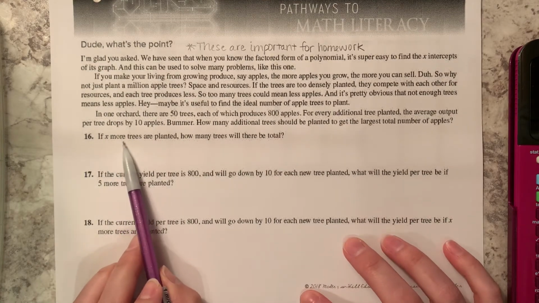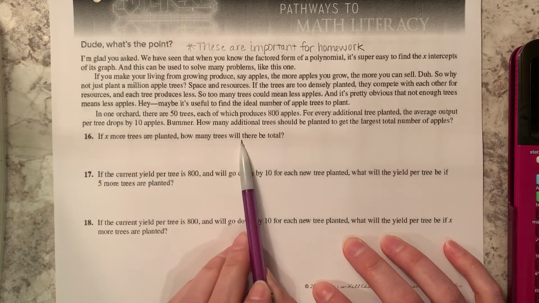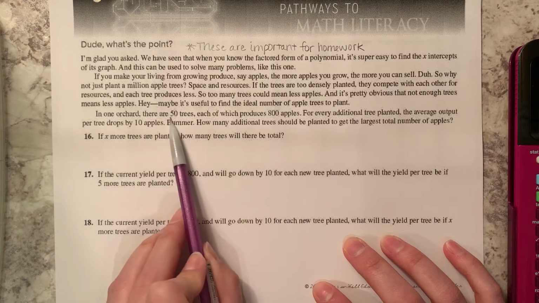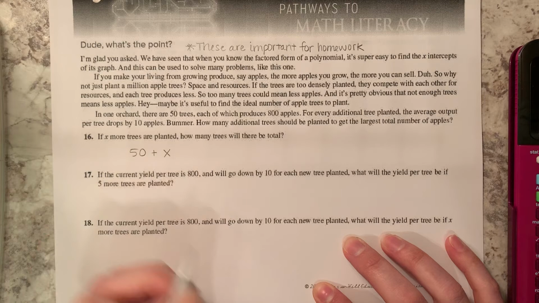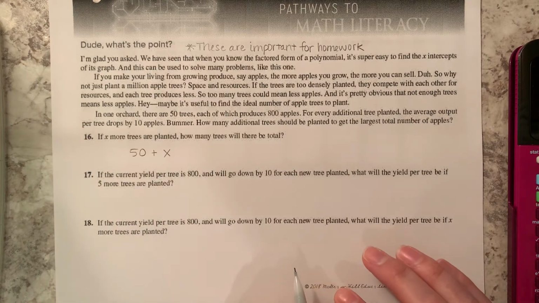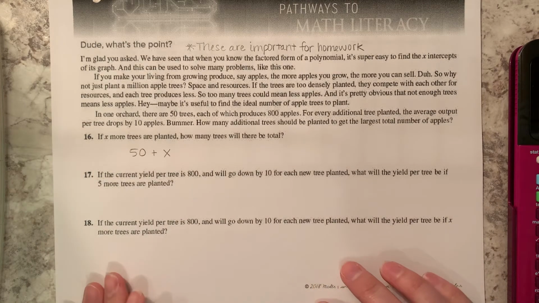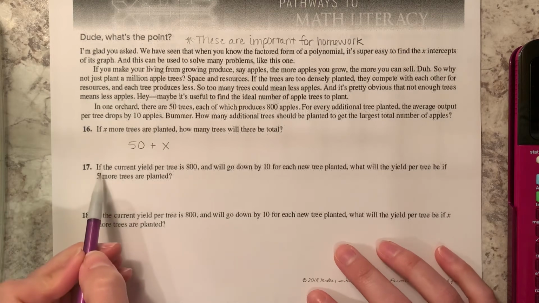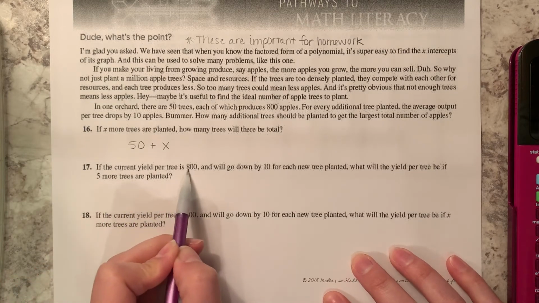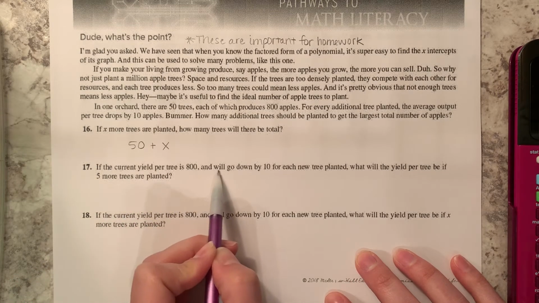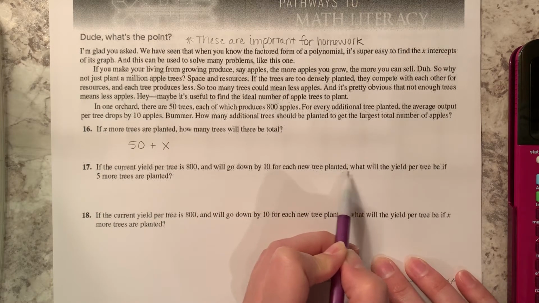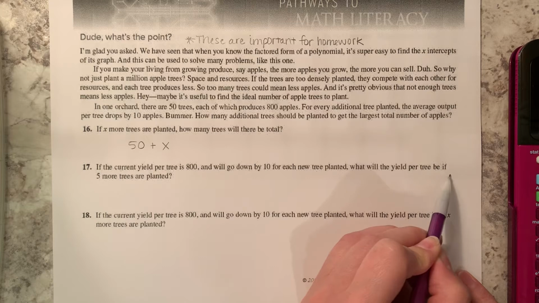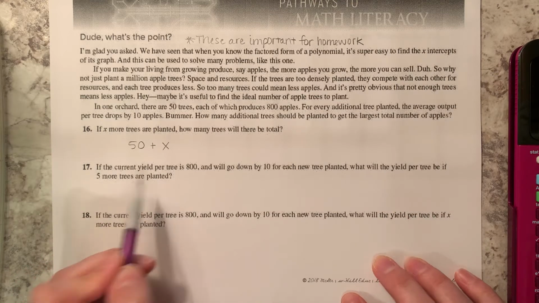So if X more trees are planted, how many trees will there be total? Well, we started with 50 trees, and we're adding an unknown amount. So that's your answer for 16. We don't know how much we're adding, so it's just plus X. If the current yield per tree is 800, and it's going to go down by 10 for each new tree planted, what will the yield per tree be if 5 more trees are planted?